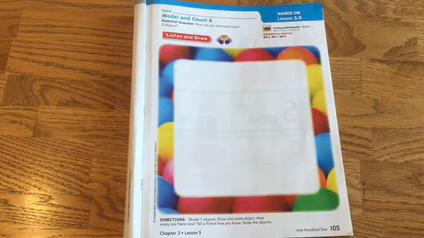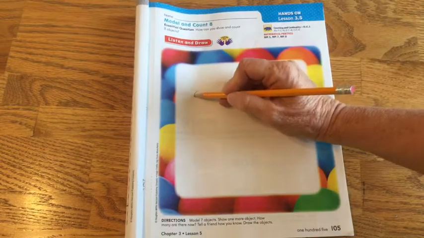Here it says model 7 objects. Show one more object. How many are there now? So here's what I would like you to do. Please make 7 circles and write your numbers inside of them.